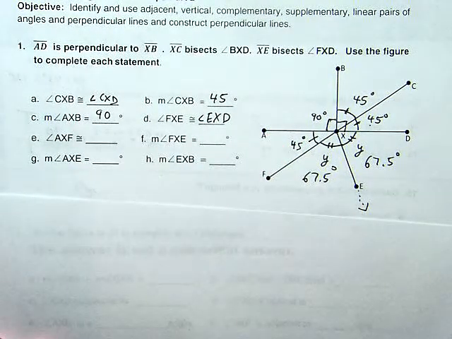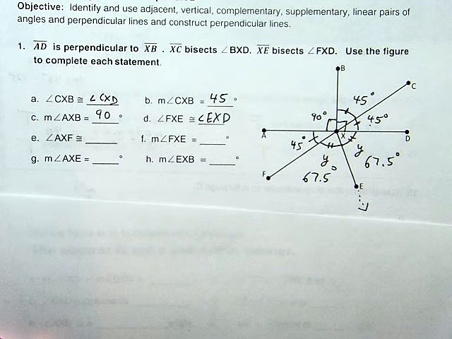Okay, and you can call that by other names too, for example, DXE. Let's look at letter small e. Angle AXF is congruent to, well, again, you've got either BXC or CXD, so I'll write angle CXD.